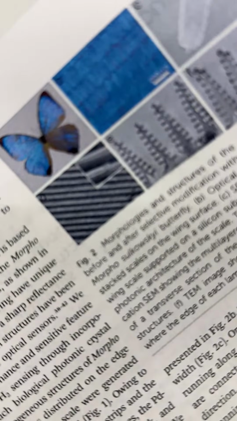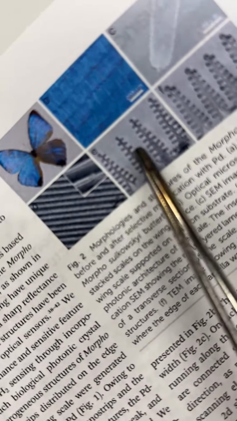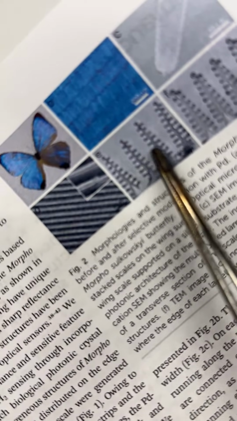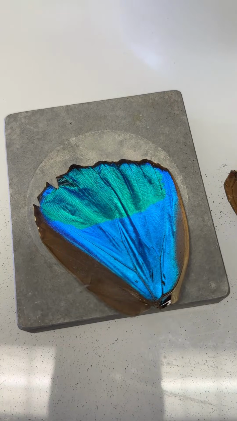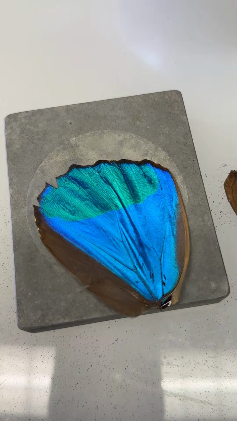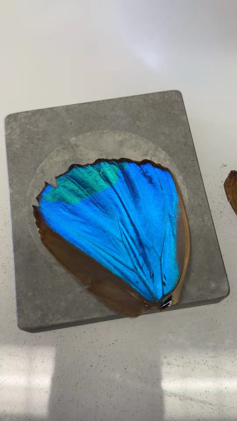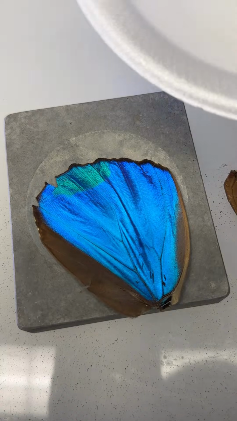Huh? So here's a, see this? This is a paper that has microscopic images of these little protein structures that are present in our blue morpho butterfly wing. And what happens in the blue morpho butterfly wing is it interacts with light in a way that makes it so that blue light ends up interfering with each other.